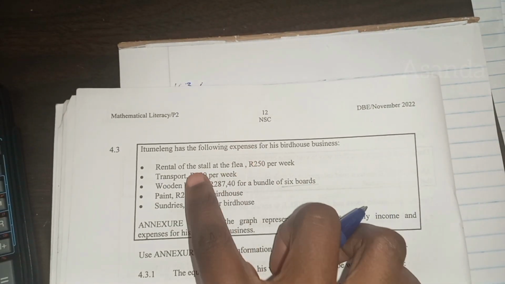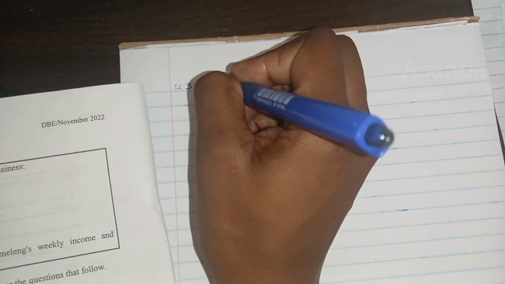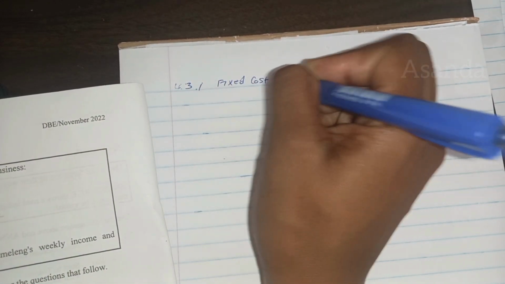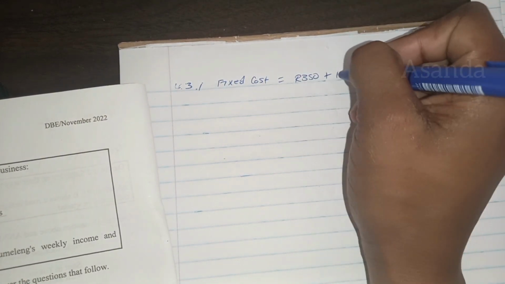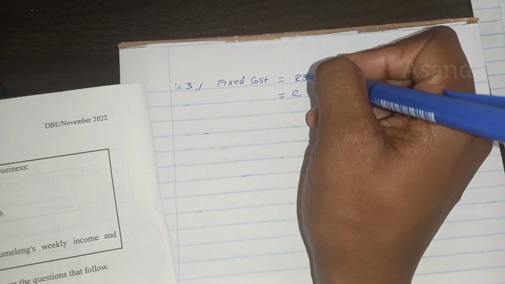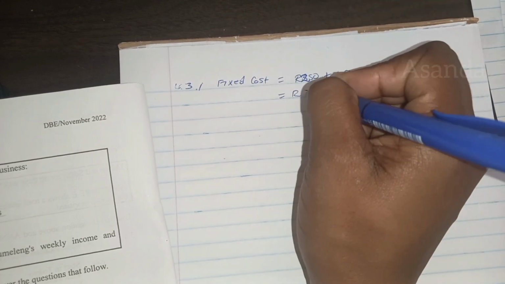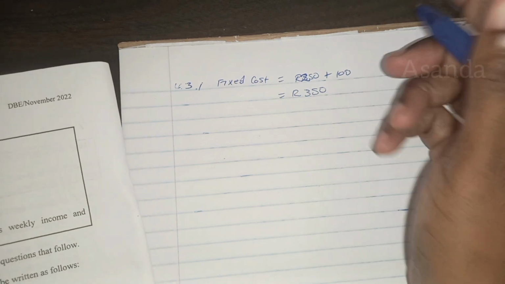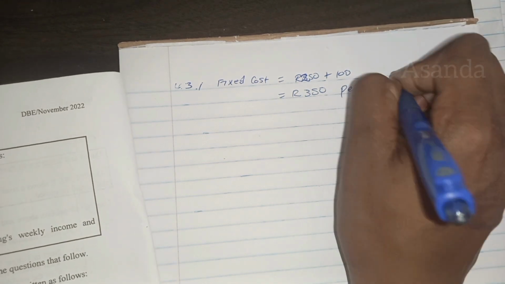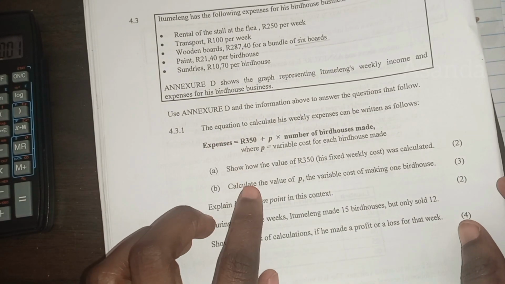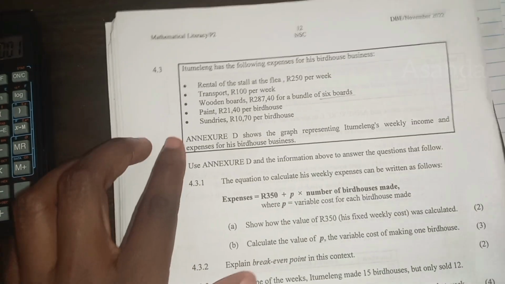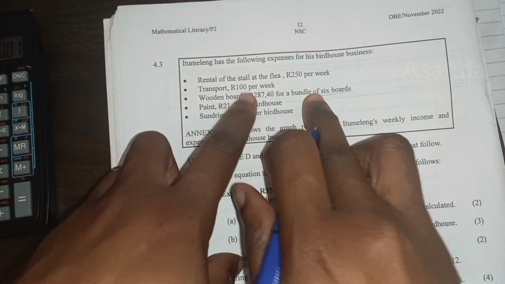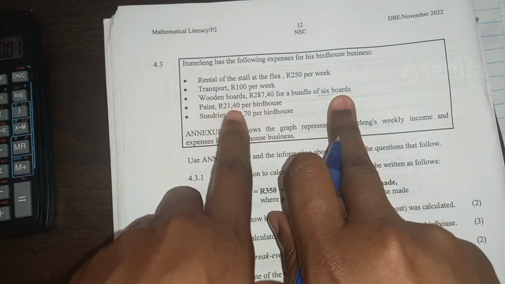So that one is easy because it's the 250 plus the 100 rand. So the fixed cost is equal to 250 rand from the rent plus 100 rand from transport, and that becomes 350 rand, and that is per week, right? And then we have calculate the value of P, the variable cost of making one birdhouse. Now, if you go there, there's the cost for making a birdhouse, but that's for making 6. And then there's more, right?